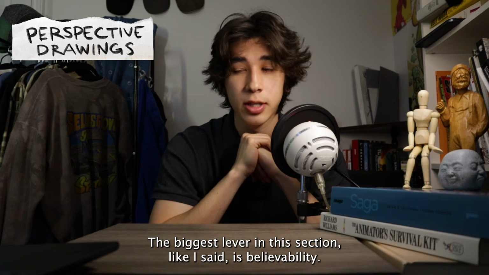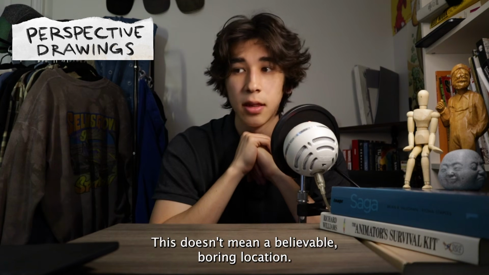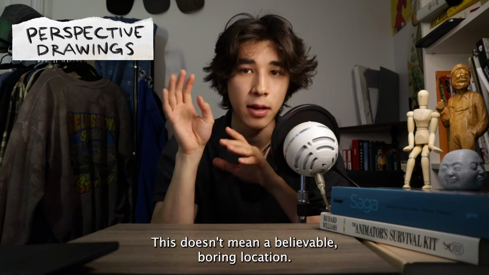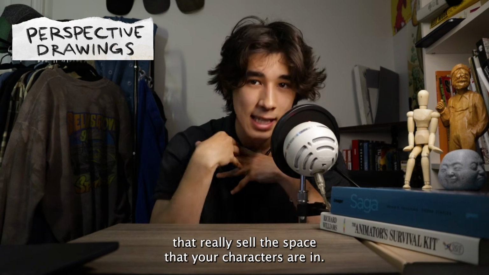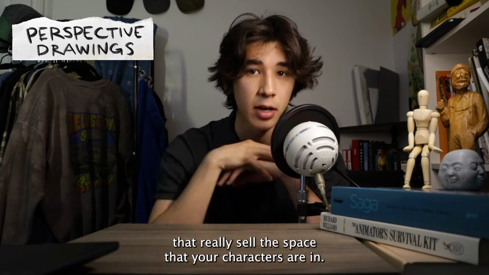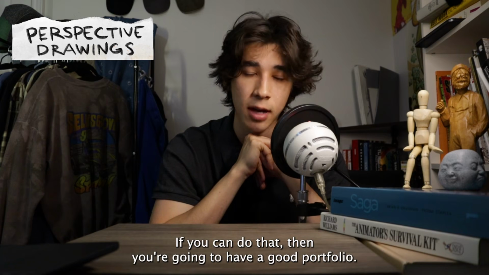The biggest lever in this section, like I said, is believability. This doesn't mean a believable, boring location. This means believable volumes that really sell the space that your characters are in. If you can do that, then you're going to have a good portfolio.